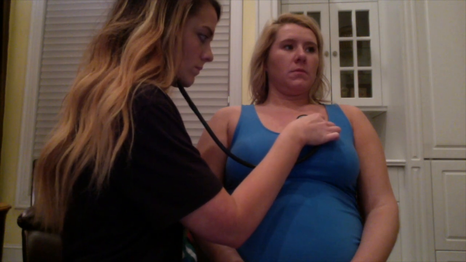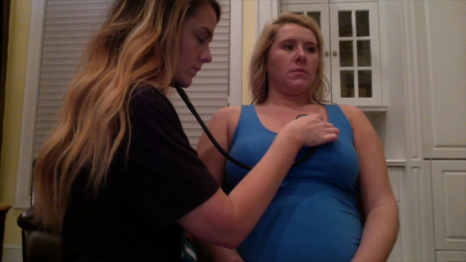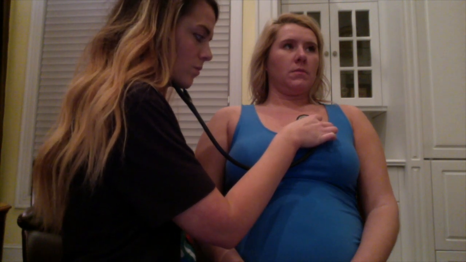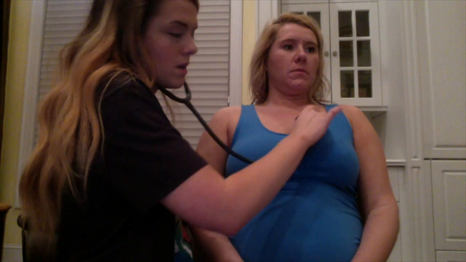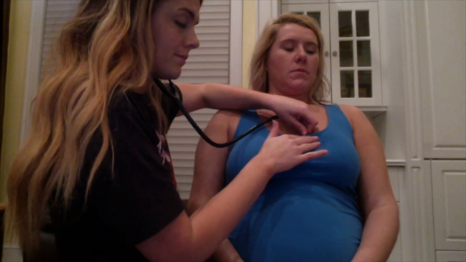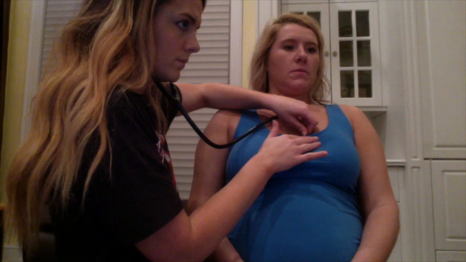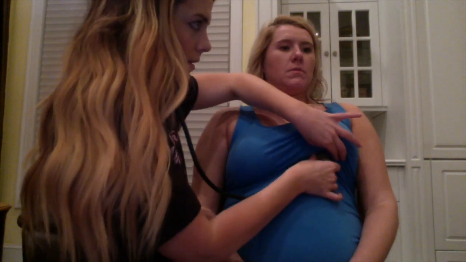Okay, now I'll listen with my bell. Right sternal border, second intercostal space for the aortic. Pulmonic is left sternal border, second intercostal space. Tricuspid is the left sternal border, fourth intercostal space. And the mitral is the midclavicular line, fifth intercostal space.